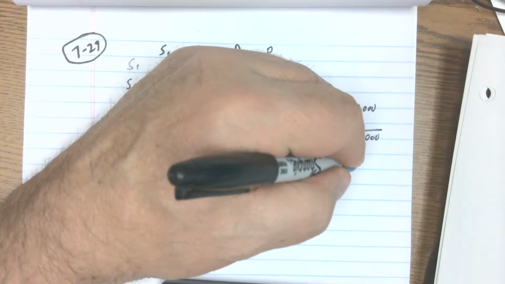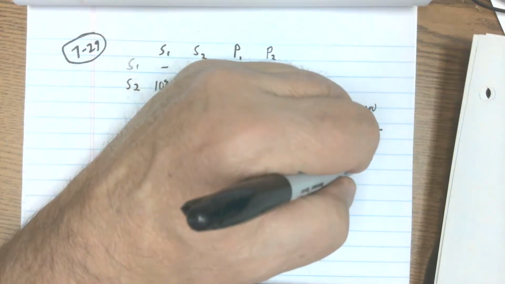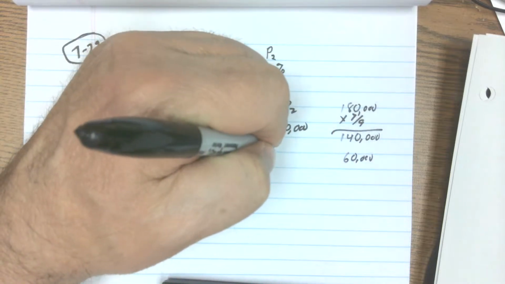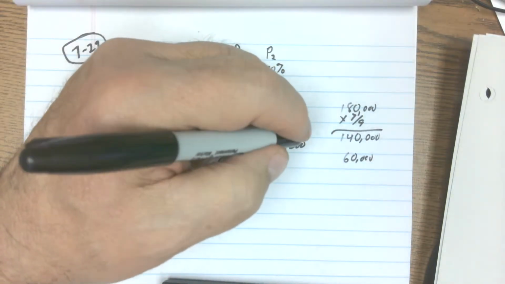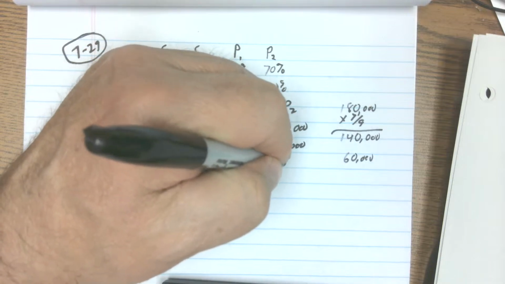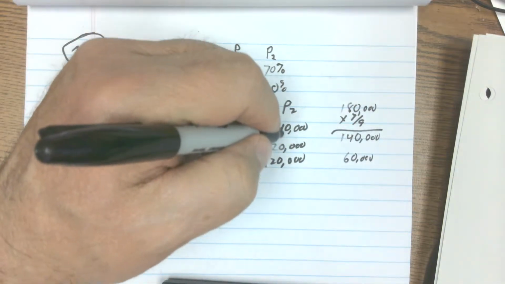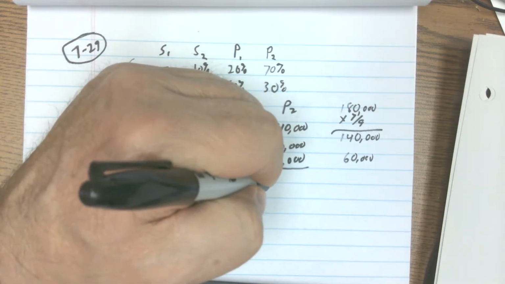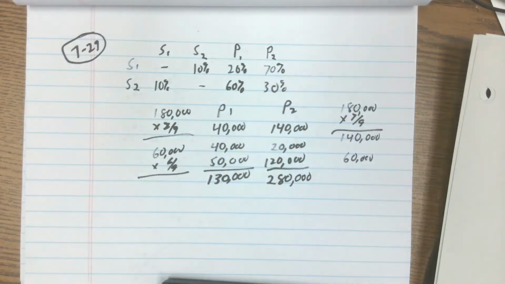Then we will also have the 60,000, and that will be by 3/9 or a third, which is 20,000. And then it has its own 120,000. So that's 140 and 140 is 280,000 using the direct method.